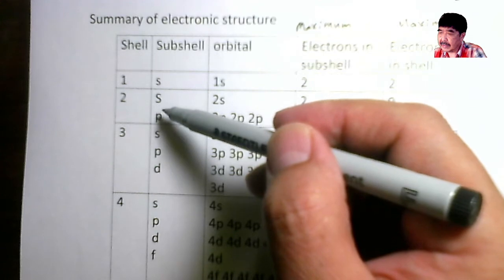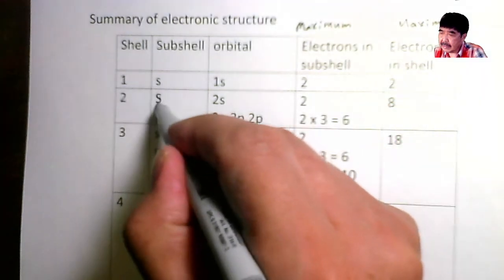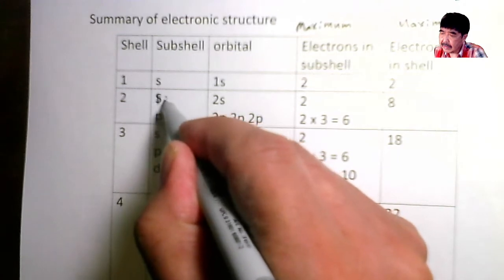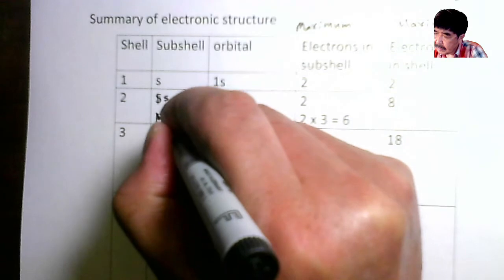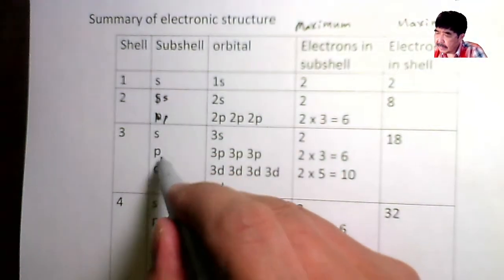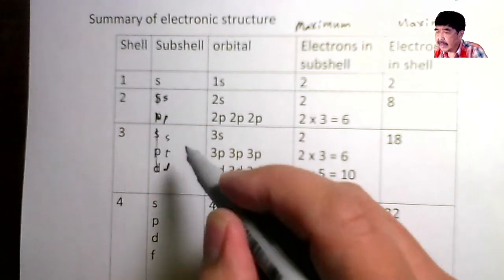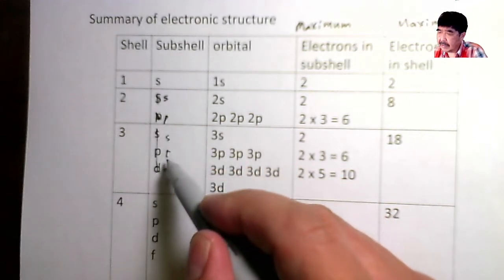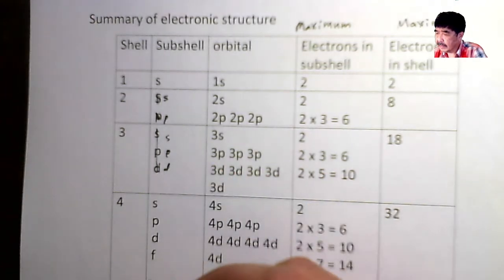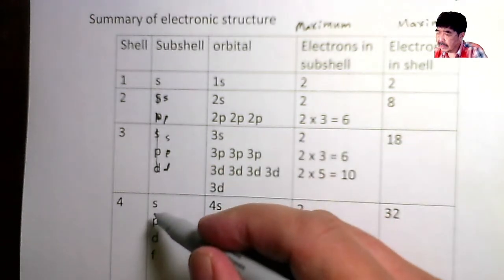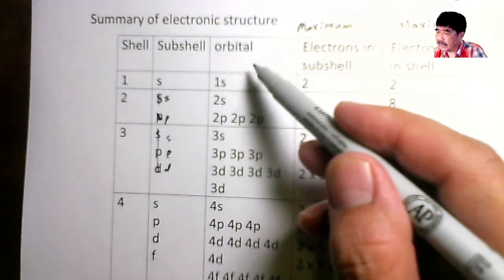The second shell has 2 subshells, s and p. The third shell has s, p, and d subshells. The fourth shell has s, p, d, and f.